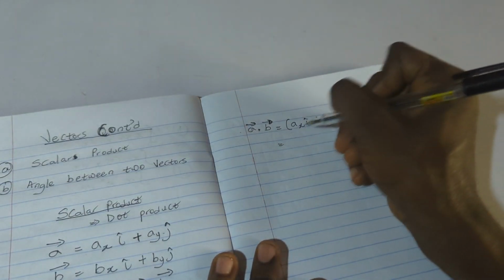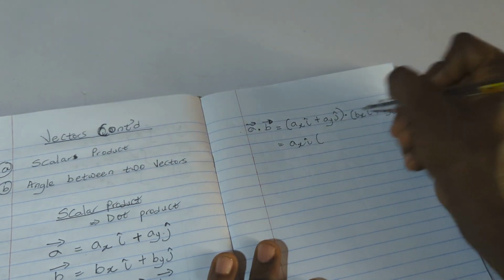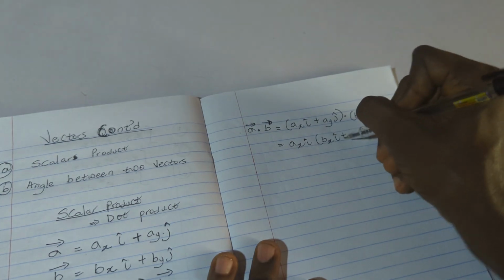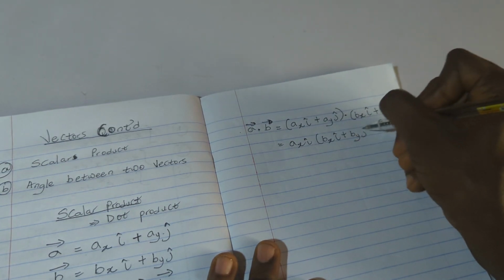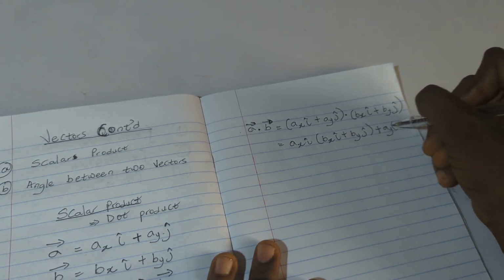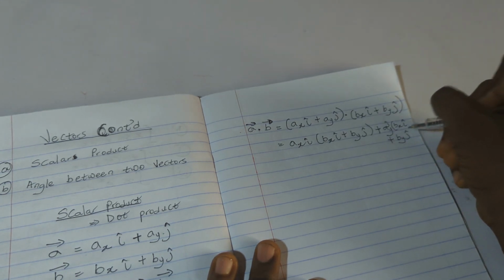So it ends up becoming ax i multiplied by everything, that's bx i plus by j, plus ay j multiplied by bx i plus by j.